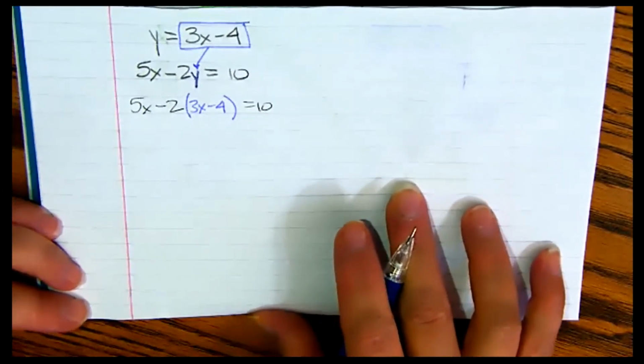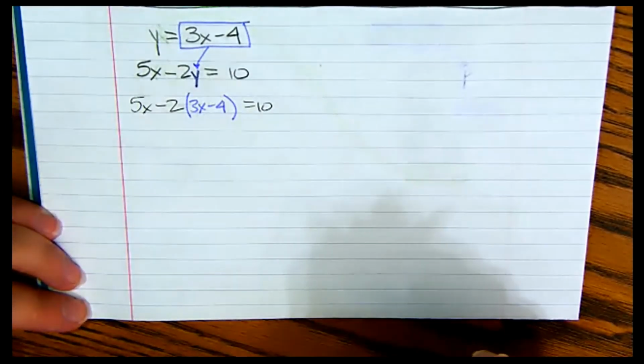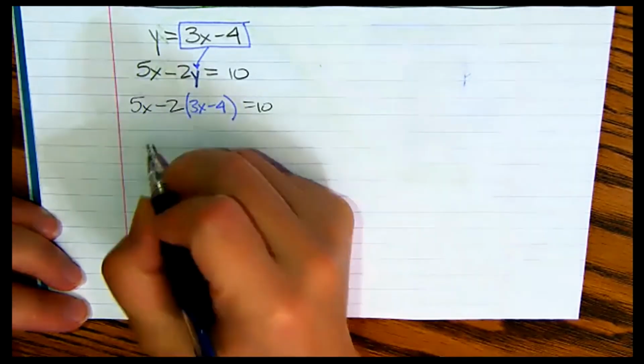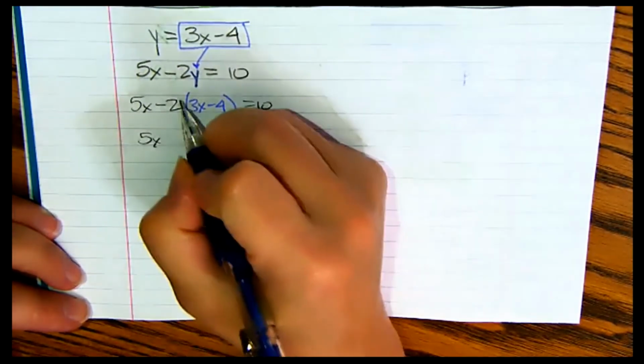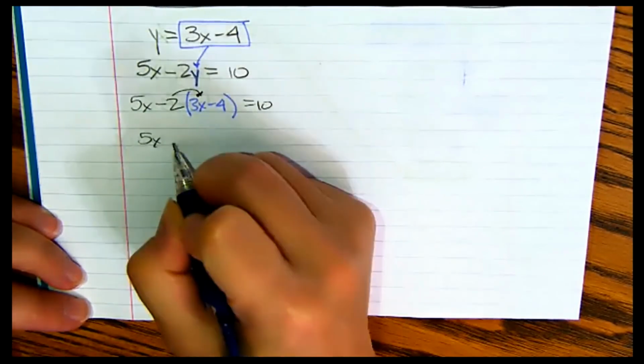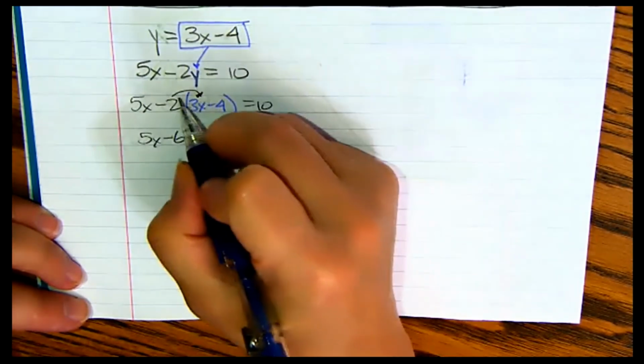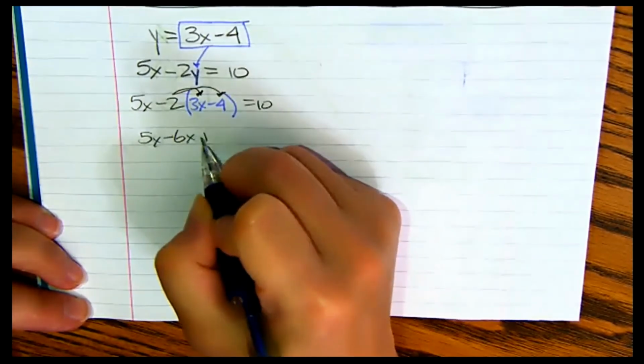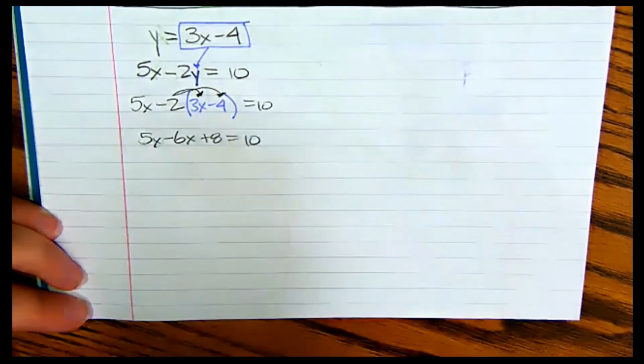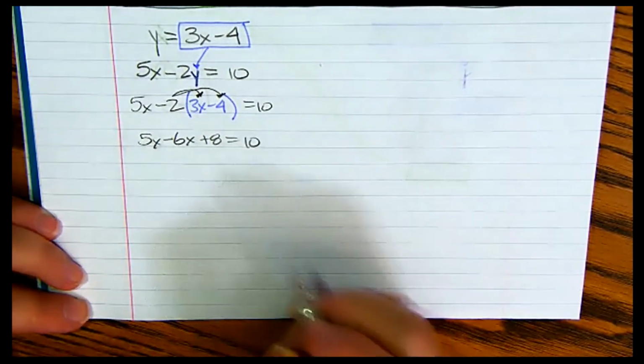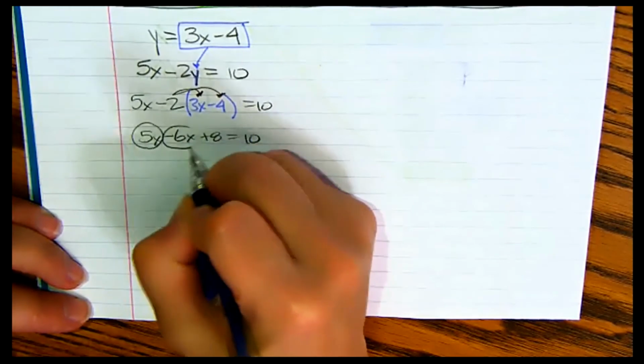So we're going to solve this equation like we would any other equation. The first thing I want to do is distribute negative 6x plus 8 equals 10. Now I want to combine like terms.